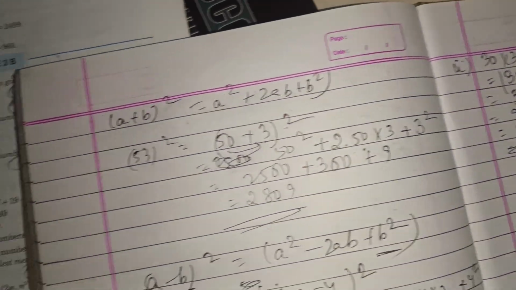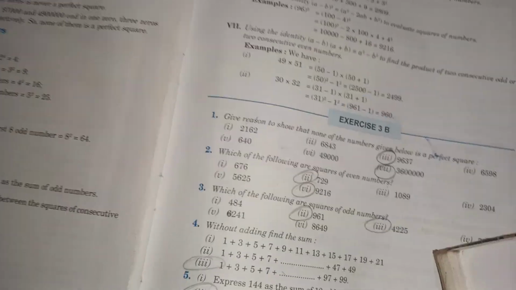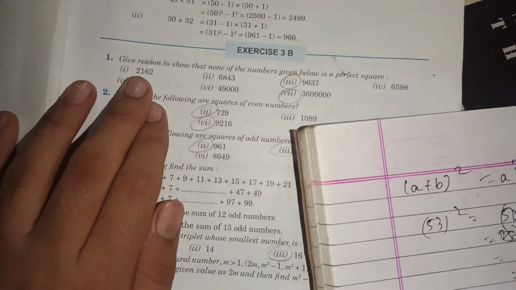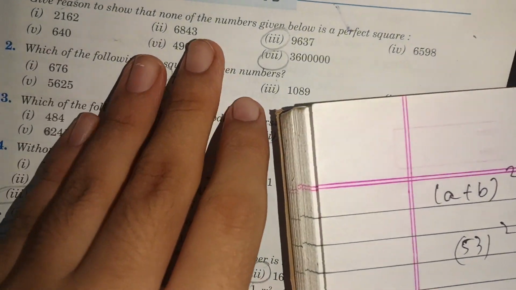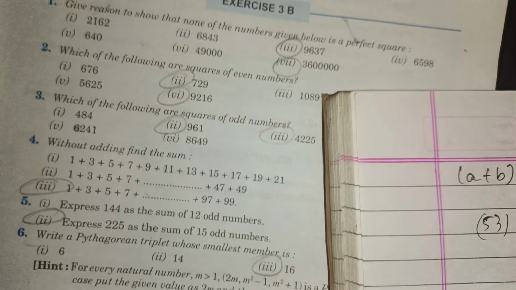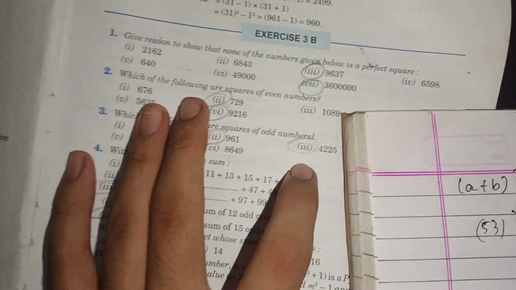Yes. So we will do exercise 3B now only. Give reason that none of the following is a perfect square. Since it ends with digit 2, therefore it is not a perfect square. Digit 3, digit 7, digit 8 is not a perfect square. Odd number of zeros in next 3. Which of the following are squares of even numbers? First is the square, because the square of an even number is always an even number.